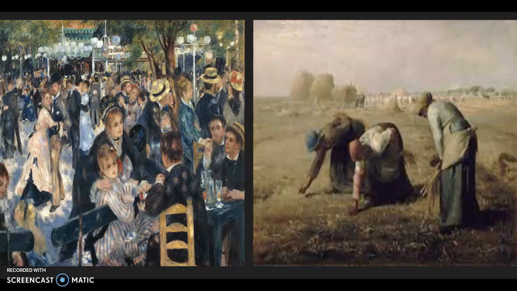And you can see all the tiny little brushworks. The brushwork was very quick. Renoir was an impressionist, and he really did very quick brushwork, and he depicted both natural and artificial lighting, with the lights hanging from the trees and from the posts, as well as the natural sunlight.